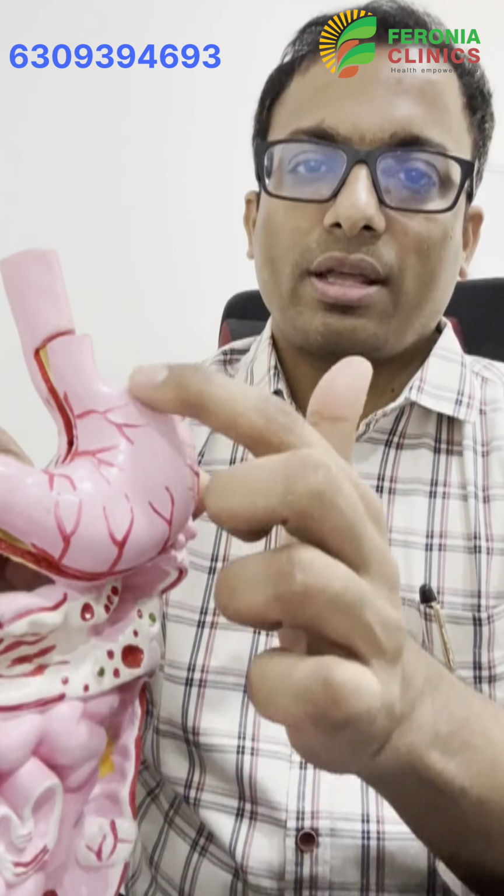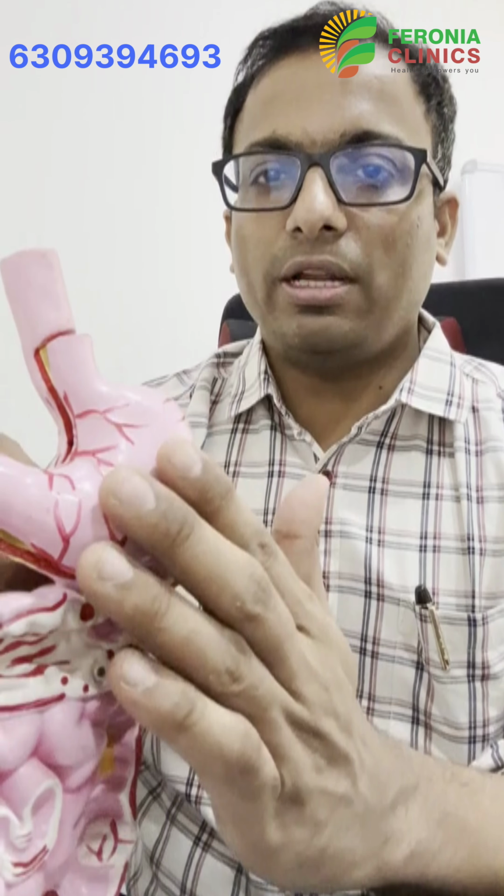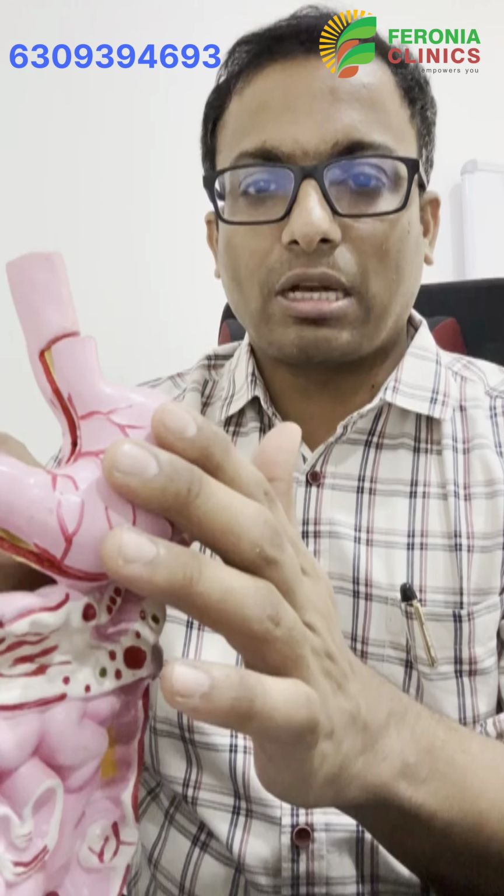Today we are discussing one important topic, that is Gastroesophageal Reflux disease with hiatus hernia. Coming to the basic difference between gastritis and Gastroesophageal Reflux disease: gastritis means there is only a burning sensation in our stomach part. This is called the stomach part. So we have only the burning sensation in the stomach part.